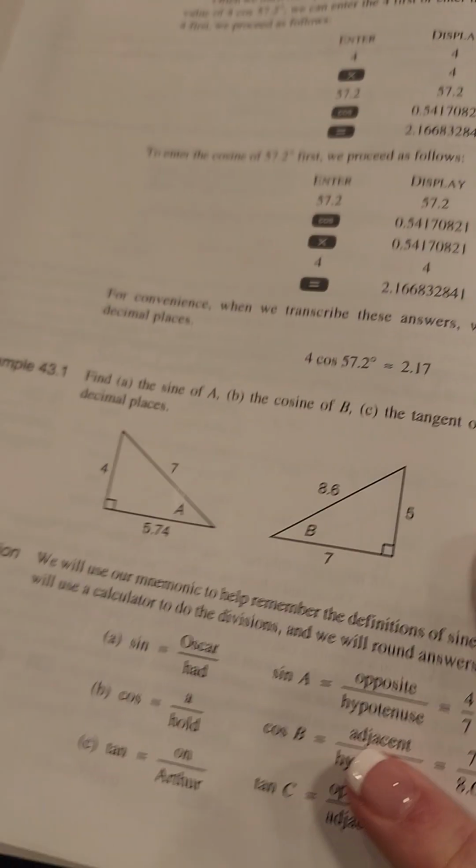So I am back for episode 2 of Meals in Math. We're looking at lesson 43, which is talking about sine, cosine, and tangent, which I think you guys are probably familiar with, but I want to make sure that we understand well. So let's look at lesson 43.